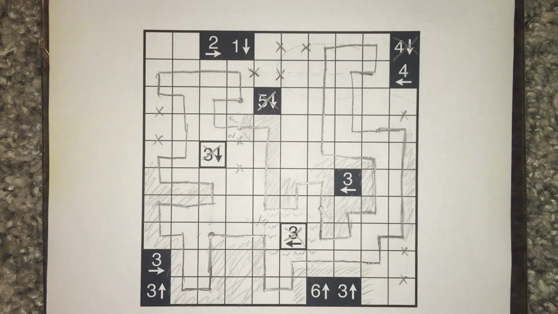So hopefully you learned something about this style. Hopefully you enjoyed the Castle Wall puzzles this week, and we'll have some more of them soon.